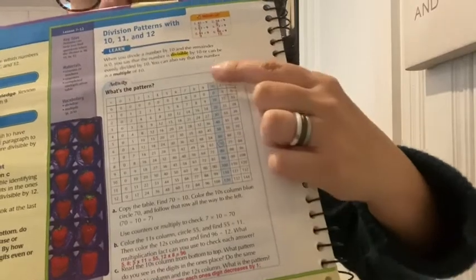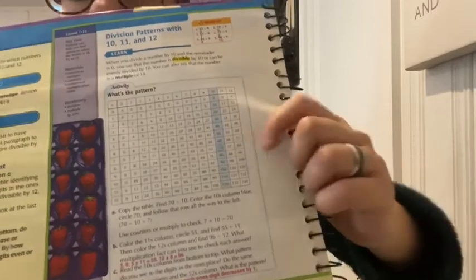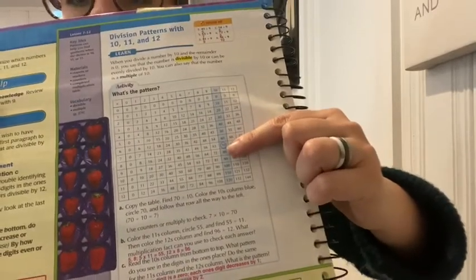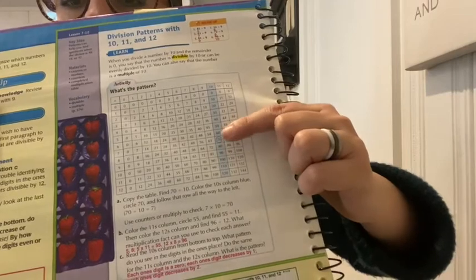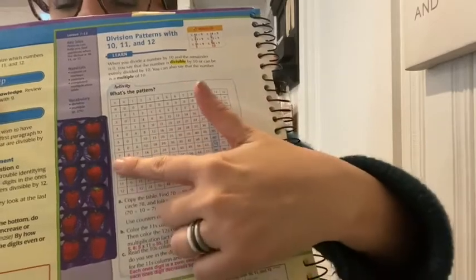So 10 times 7 is 70. How many times does 10 go into 70? So 70 divided by 10 is 7. You can put 10 into 70 7 times. So is 70 divisible by 10? Yes, because 10 can go into 70 an even number of times, and that's 7 with nothing left over, absolutely no remainder.